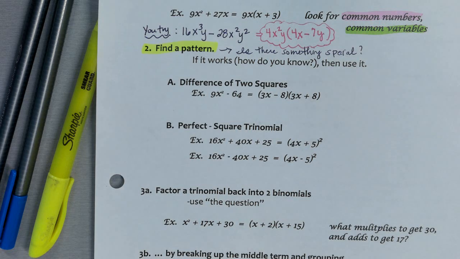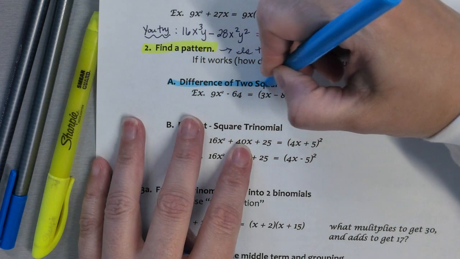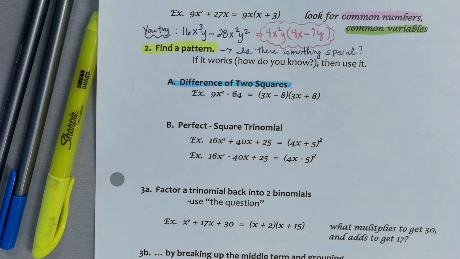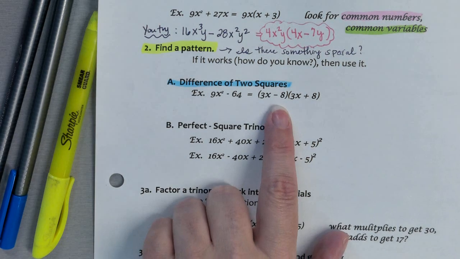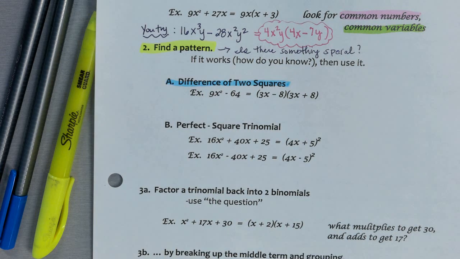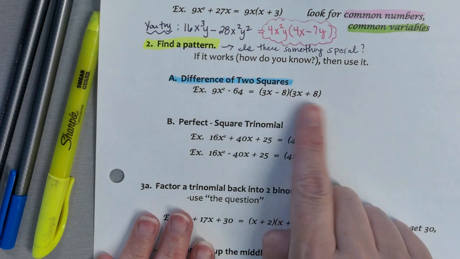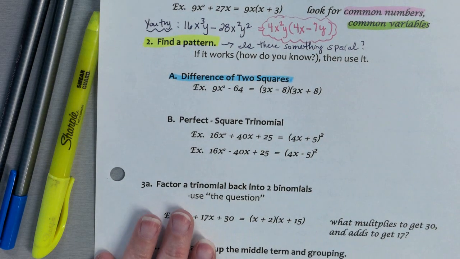So we're going to go over the standard form of the difference of 2 squares. And then here's a value with numbers. So you have 9x squared minus 64. That's going to factor into 3x minus 8 times 3x plus 8. And then you can check this with FOIL. So when you have a minus at the end, we know the signs are going to be the opposite.